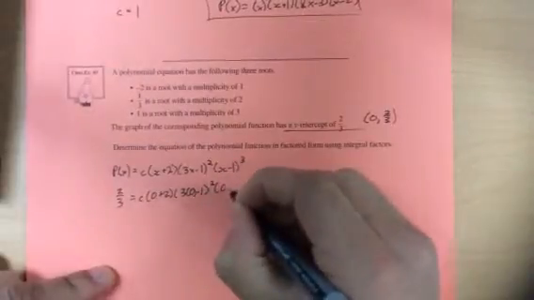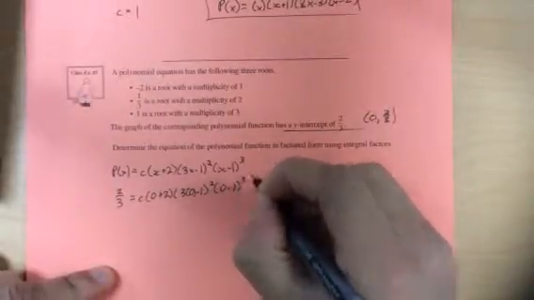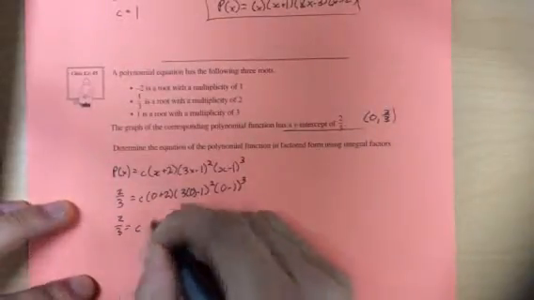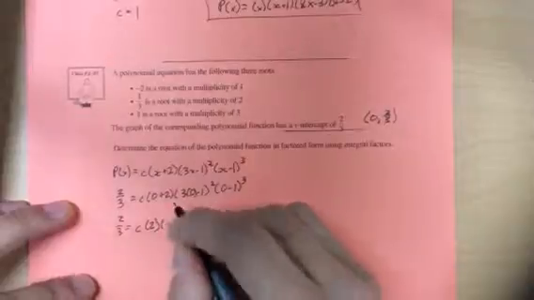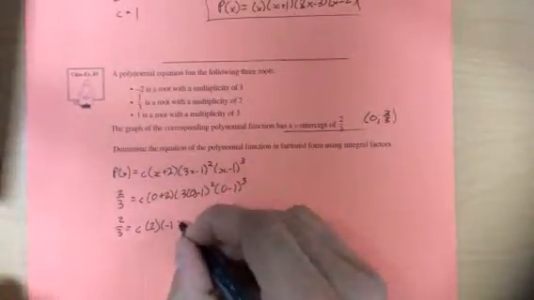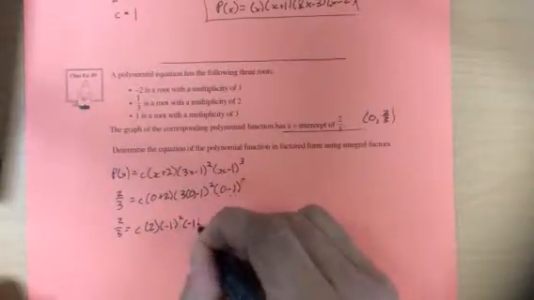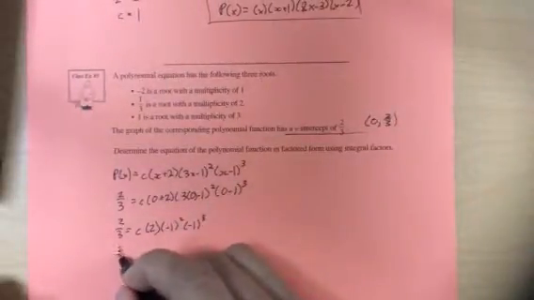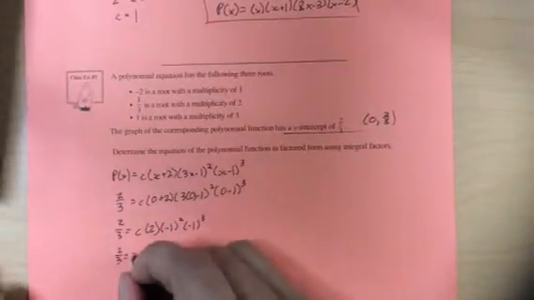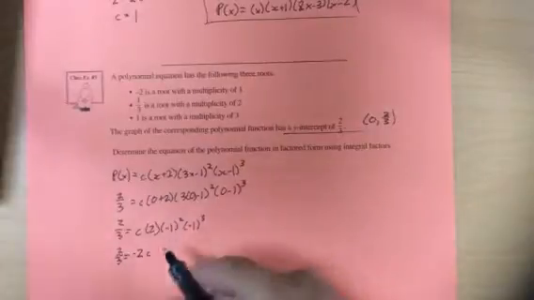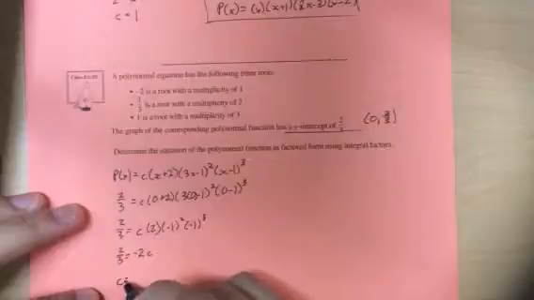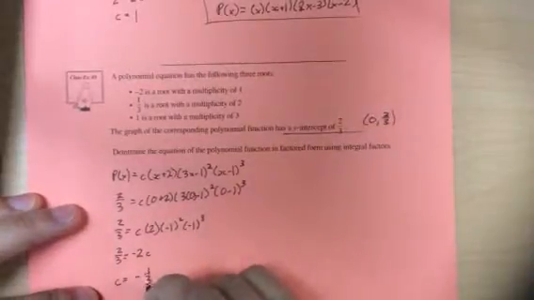So wherever we have a value of x, we're going to replace it with 0, and we're left with 2/3 is equal to c times 2 times negative 1 squared, negative 1 cubed. So that'll be negative 1, that'll be negative 2c, and 2/3 divided by negative 2 is going to be negative 1/3.